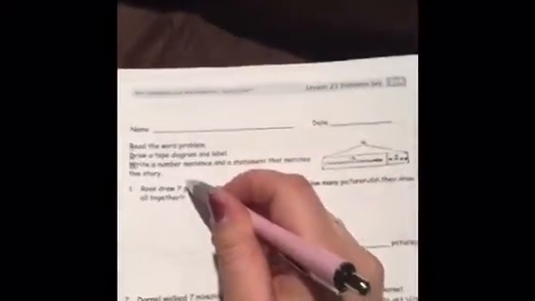Remember, C stands for circle the numbers. So I'm going to circle my numbers.